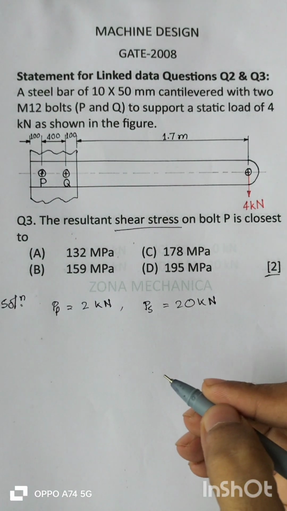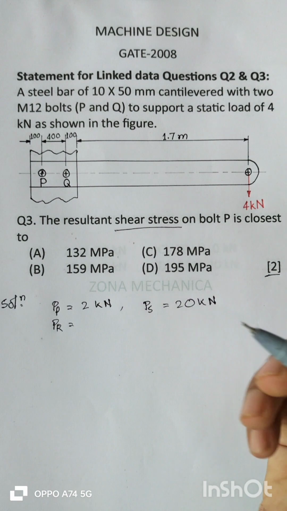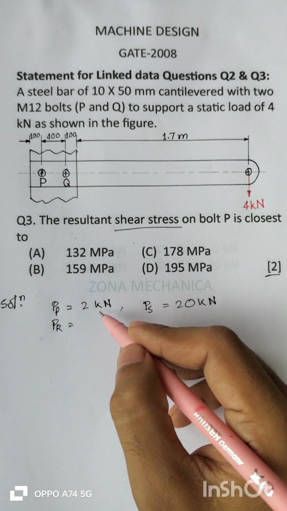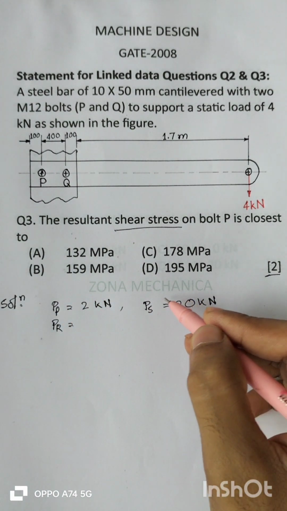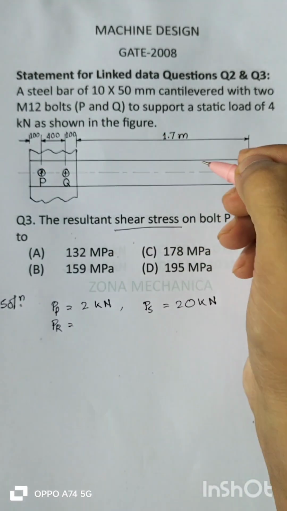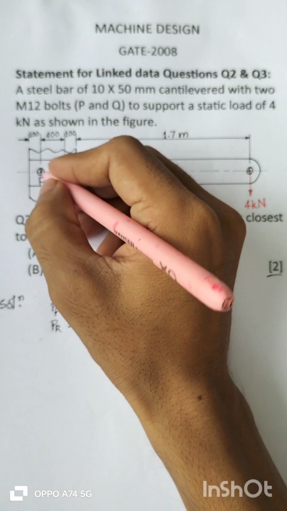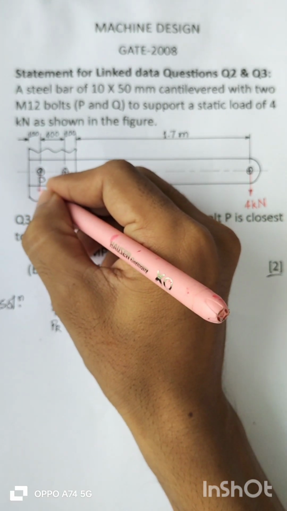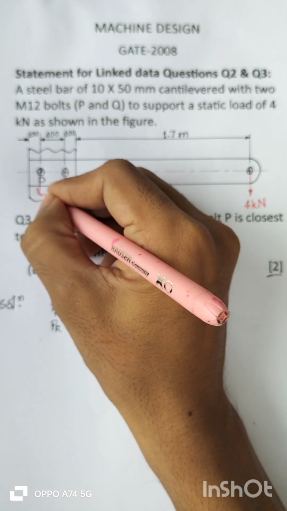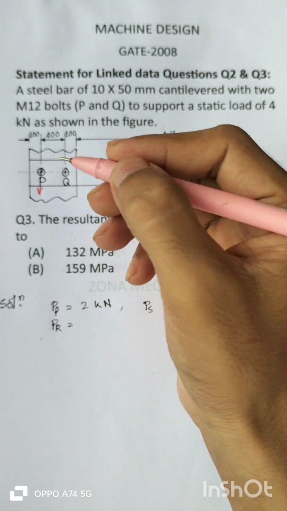What is the resultant load working over here? So that is PR. Let us see how the primary shear load and secondary shear load is acting over here. See, the load is working vertically downward, so the primary shear load will be working vertically downward in both the bolts.